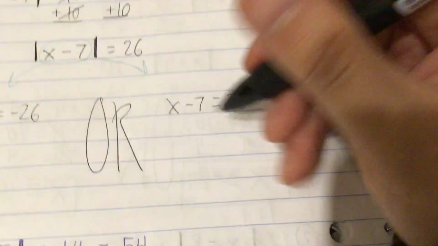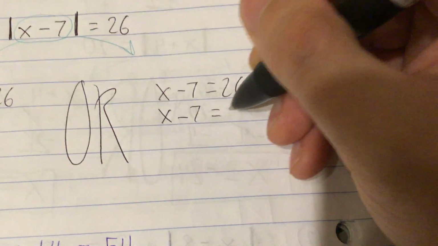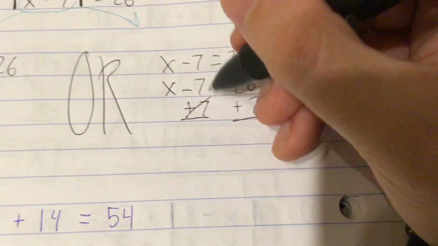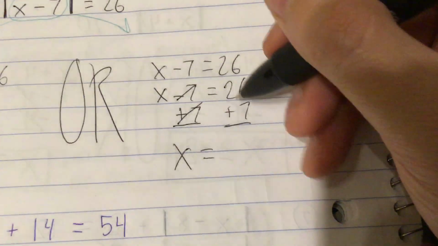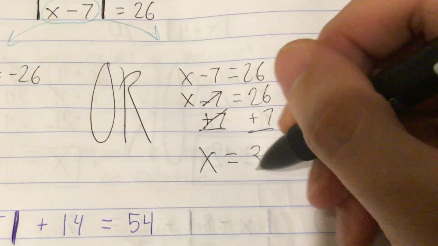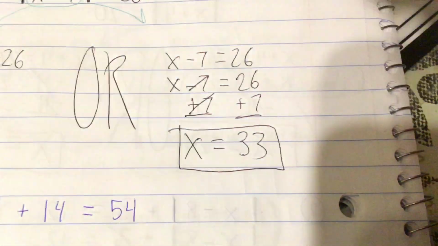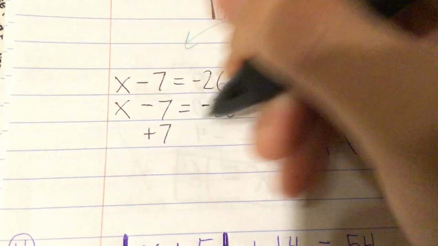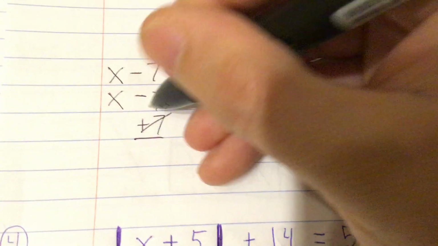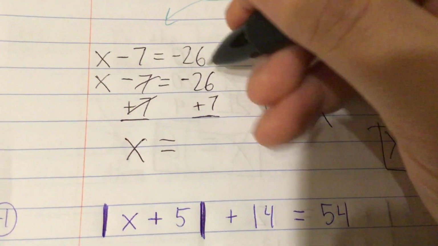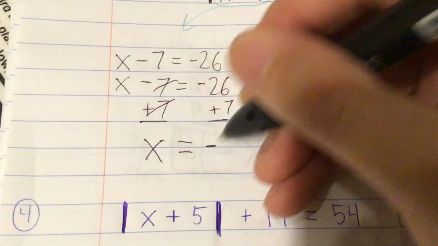Now, let's solve for x. So now x minus 7 is 26. I'm going to add 7 to both sides to undo the layers of x. Leaves me with 26 plus 7. Well, 6 plus 7 is 13. Carry the 1. You get x equals positive 33. Now, let's do the other part where x minus 7 equals negative 26. And if I add 7 on both sides, I get x is equal to negative 26 plus 7, or 7 minus 26. That would be negative 19.